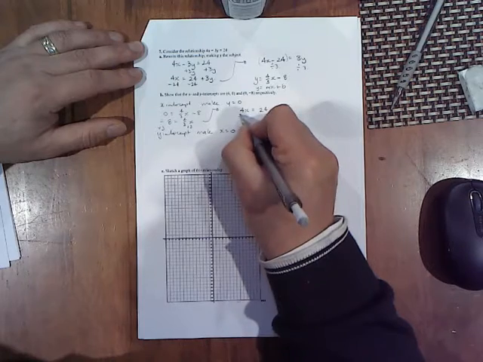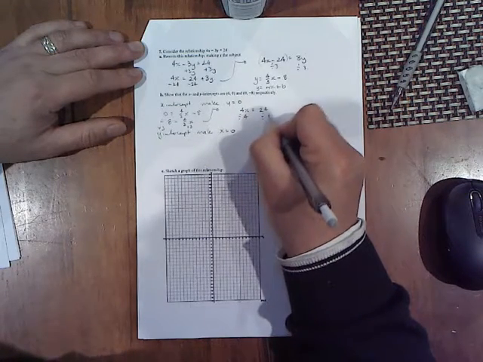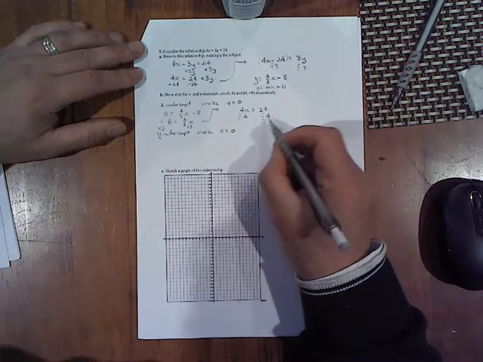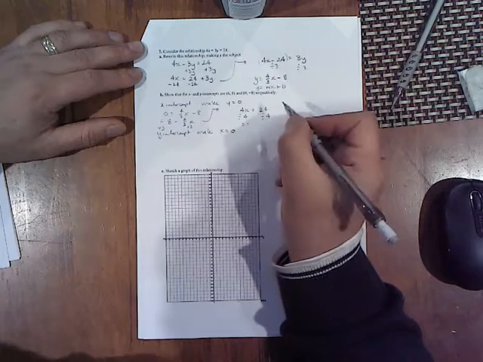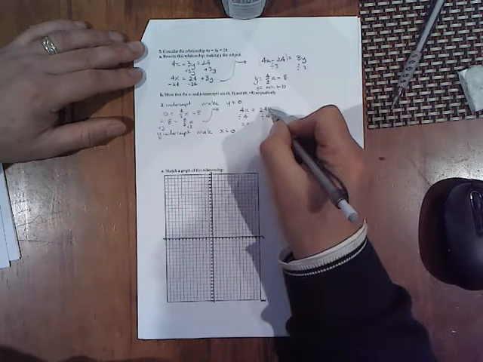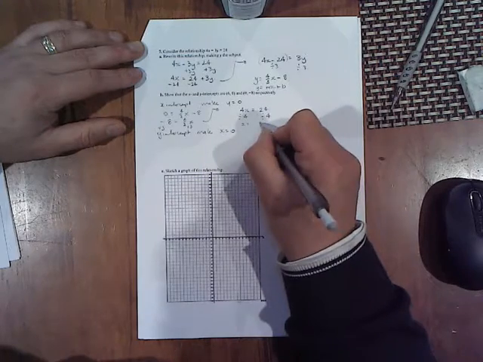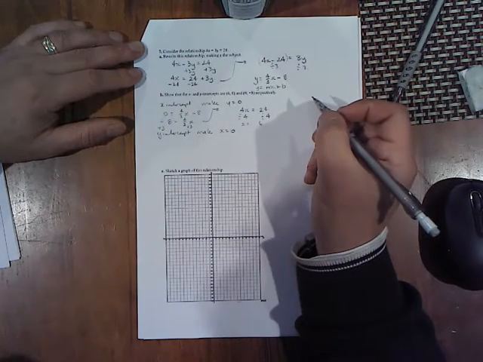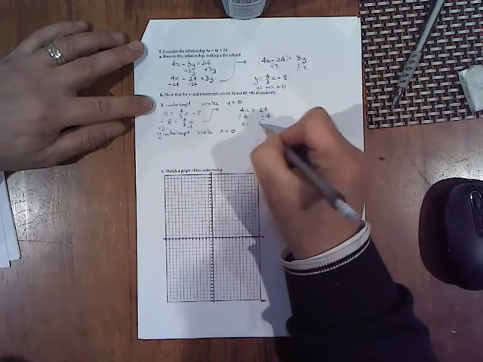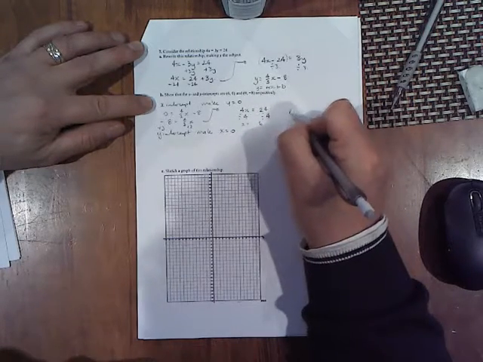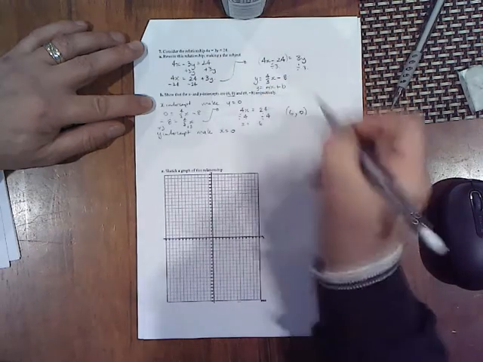Let's divide this side by 4, and this side by 4, and I should get x equals 24 divided by 4, which is 6. So in this case, when y equals 0, x equals 6. So I've got 6, 0, which is that point there.